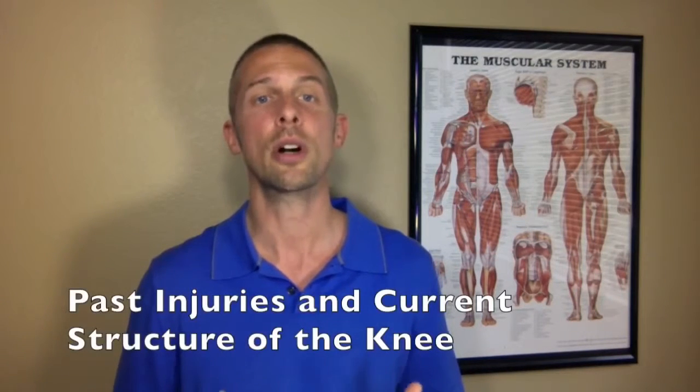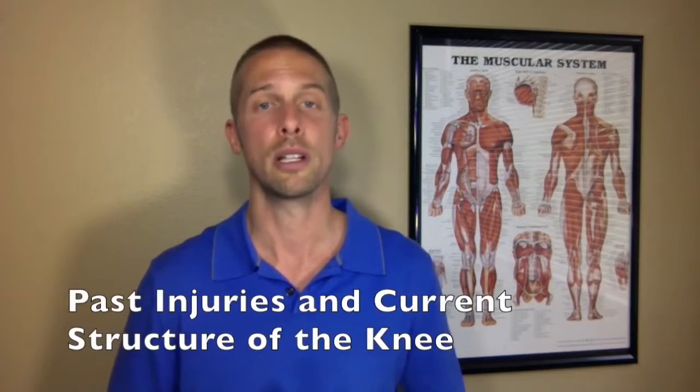Past injuries and current structure of the knee can also play a role in the development of runner's knee. If you have damaged the cartilage of your knee or your kneecap in the past, you may likely be suffering from it now. You have a certain level of cartilage to cushion and protect your knee. And if this is worn out over the years, then you may be developing early arthritis, which can lead to patellofemoral pain.